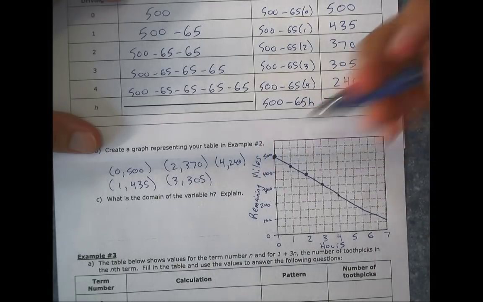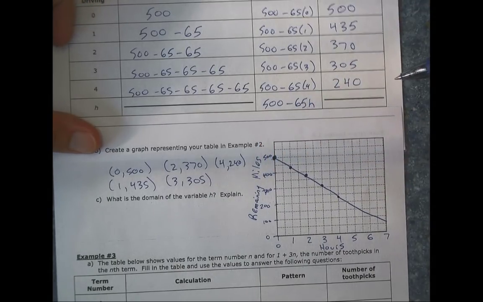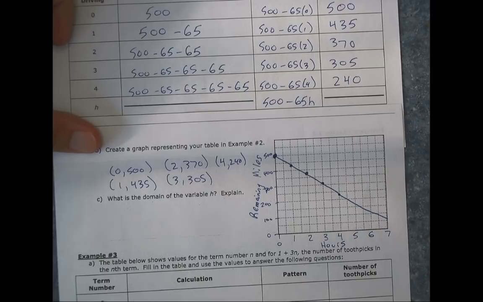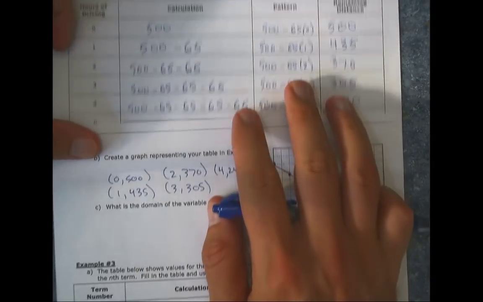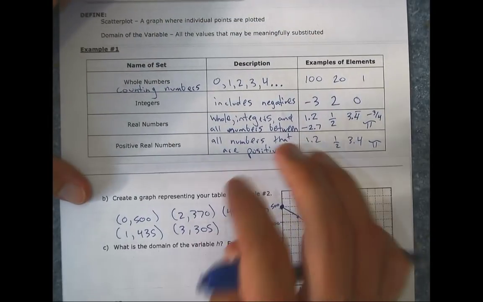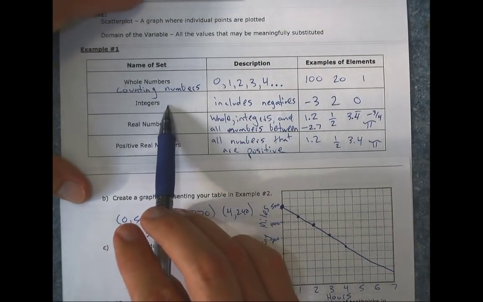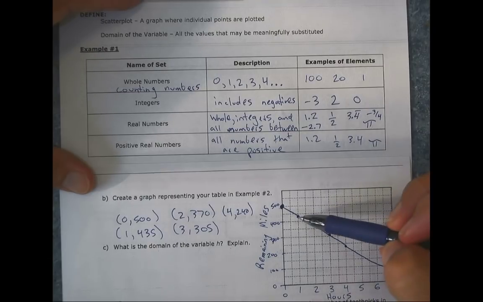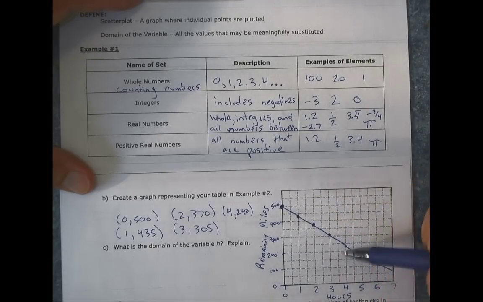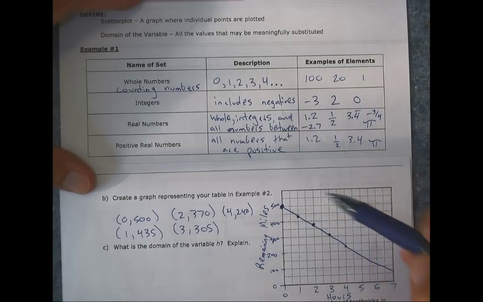So what is the domain of variable h? What is the domain? So we can't just say, if we go back up here, we can't just say integers, because that means it's all whole numbers, 1 hour, 2 hour, 3 hour. And again, that would look like dots on the graph with no line, nothing connected. So this is everything in between.